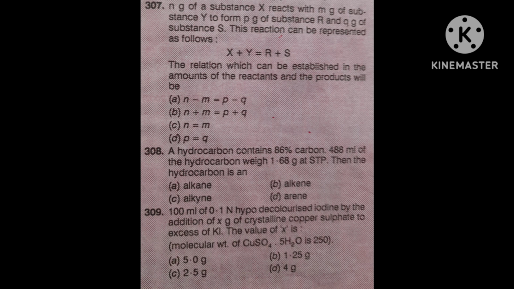Correct? And this you can represent as X plus Y is equal to R plus S.